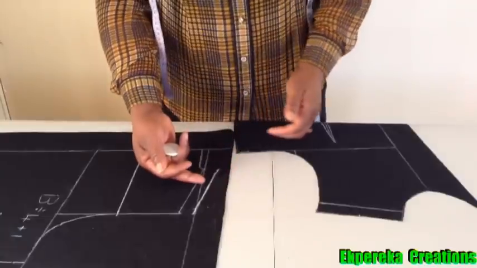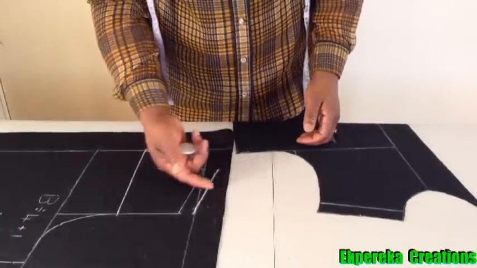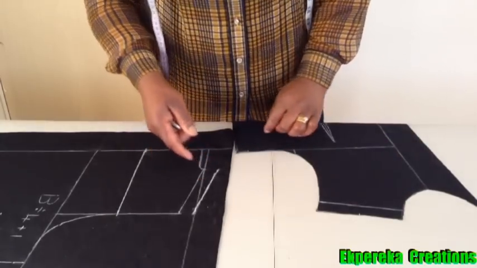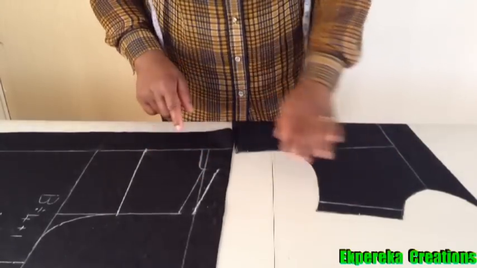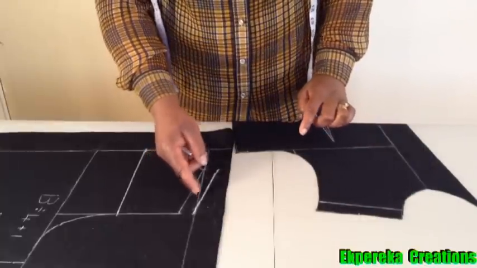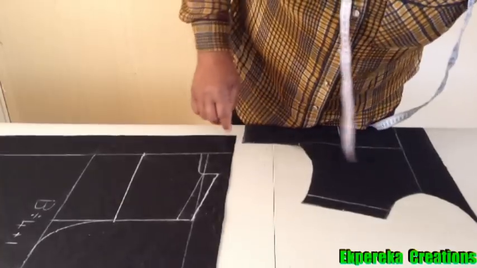or you will do it the same way I did it. You will mark 1 inch and connect it and make sure that the measurements are the same. But if you're making it for a man, you minus 1.5 and add it to the back one, 1.5 inches.